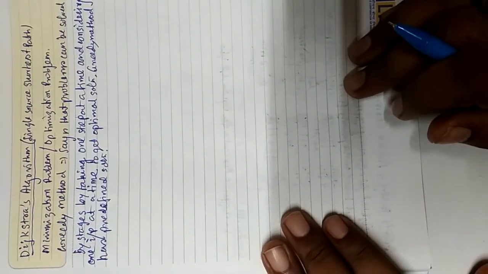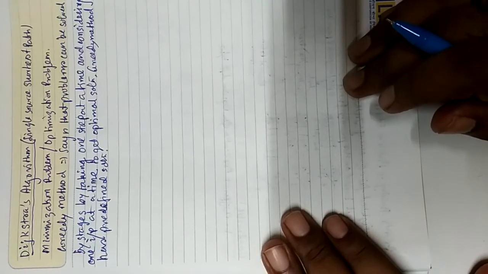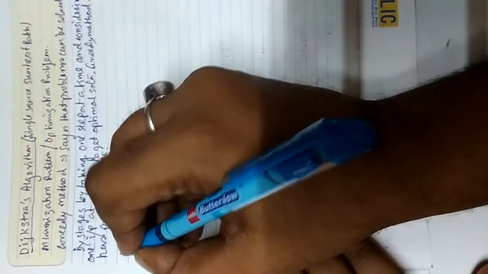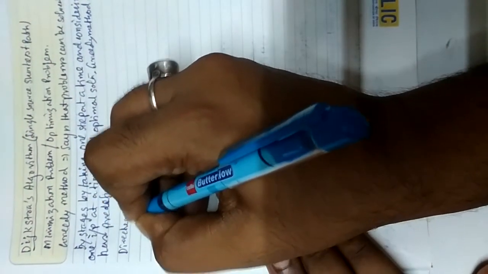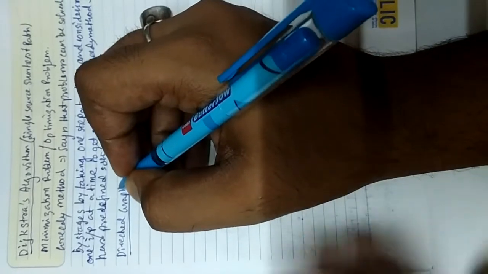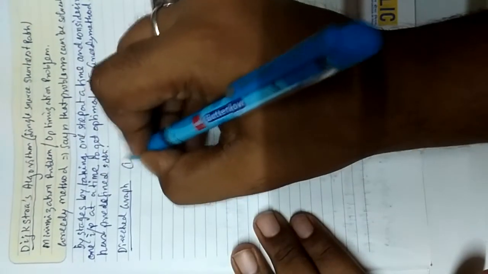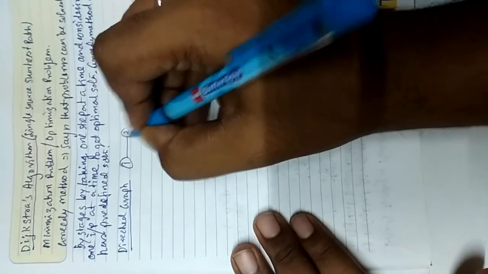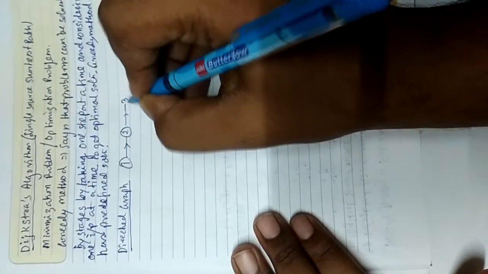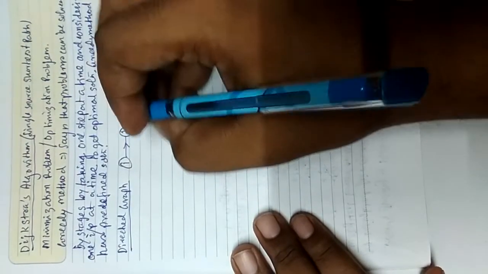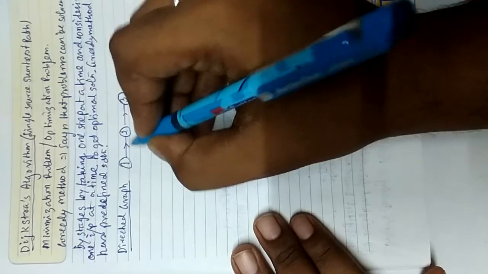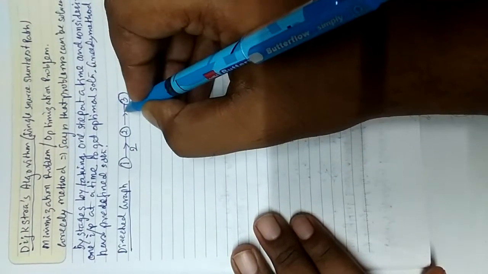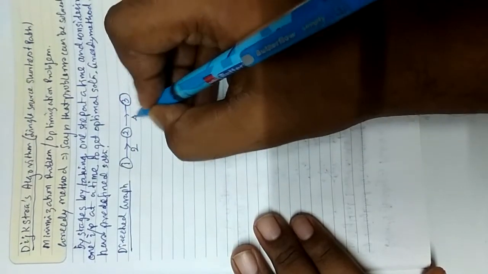Next we will study what relaxation means. First let us draw one directed graph. First we have to understand the directed graph and the cost. Let us say this is node number 1, this is node number 2, and this is node number 3. The cost from 1 to 2 is say 2, and from 2 to 3 is say 4.